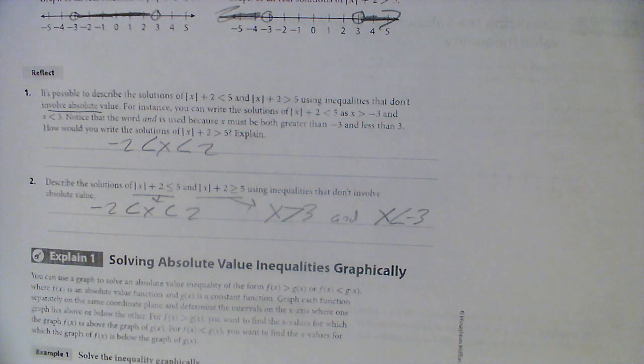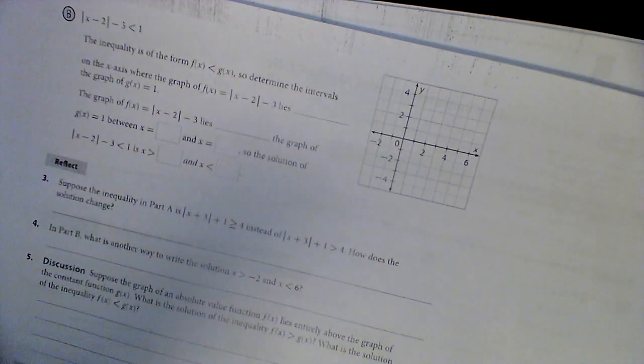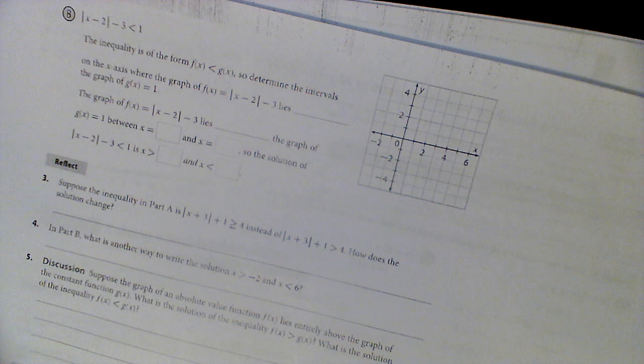All right. So we're going to start solving graphically when we get back. That is the first 2 pages, and we're going to continue with this guy right here when we get back. B on page 3.